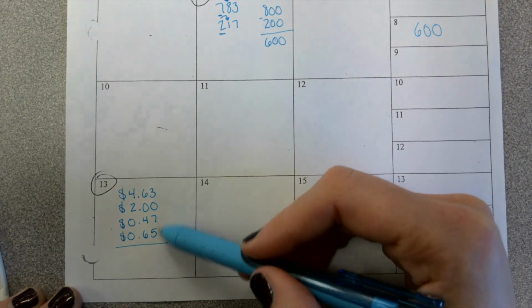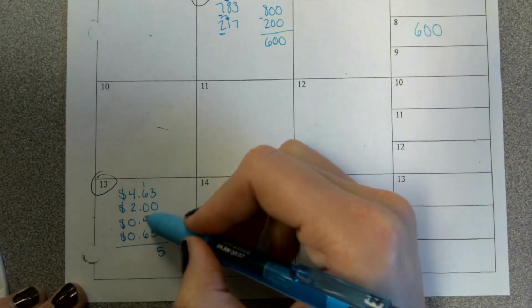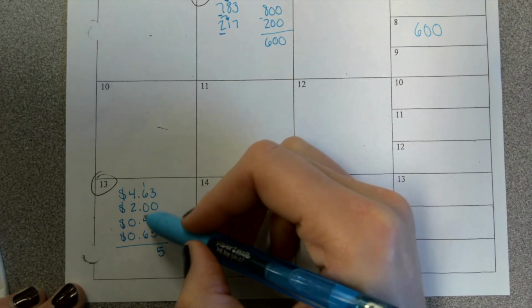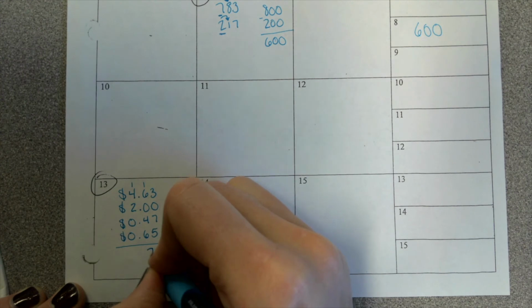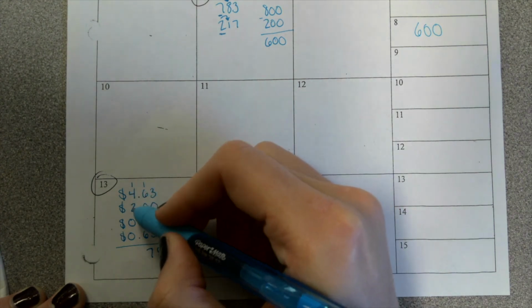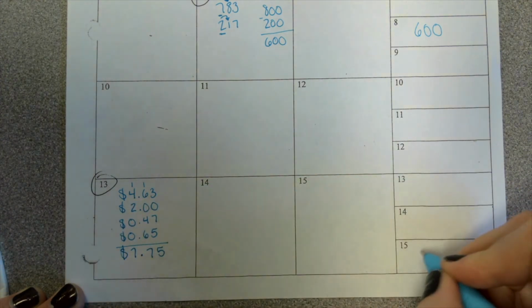Then I can go ahead and add those. 3 plus 7 is 10, plus 5 is 15. Right here I see 6 and 4, I know that gets me 10. So 6 plus 4 is 10, plus 6 is 16, plus 1 is 17. 1 plus 4 is 5, plus 2 is 7. So I get $7.75.